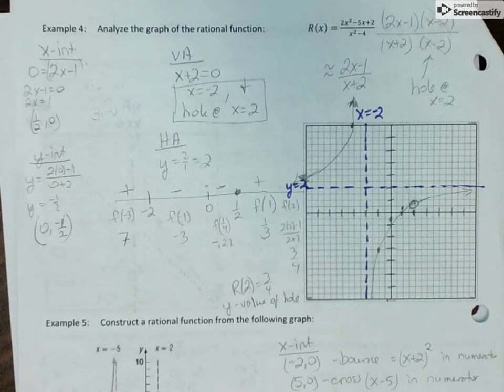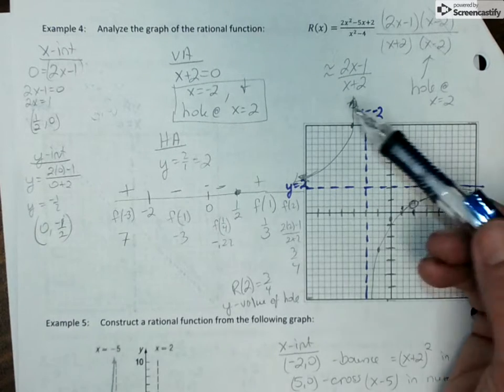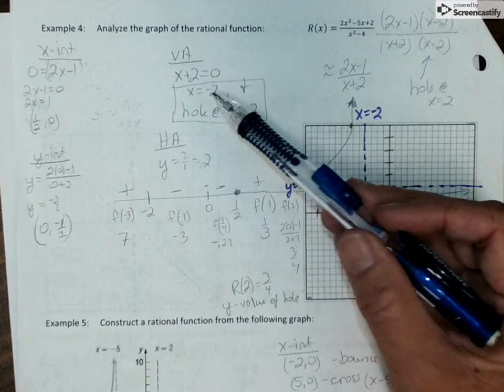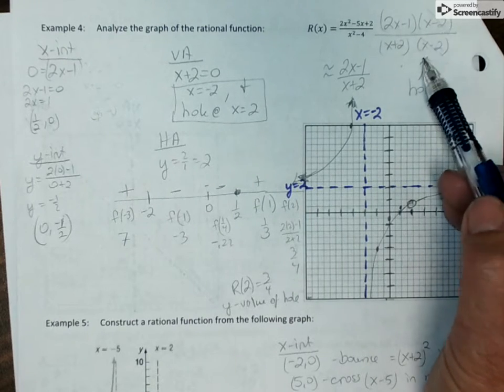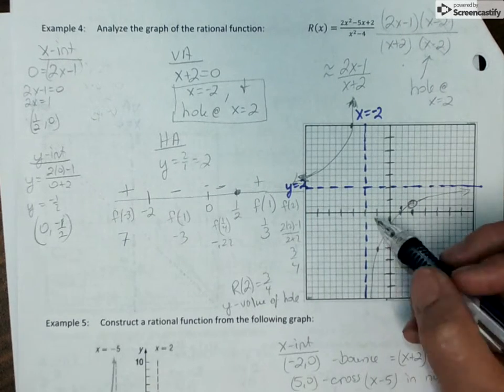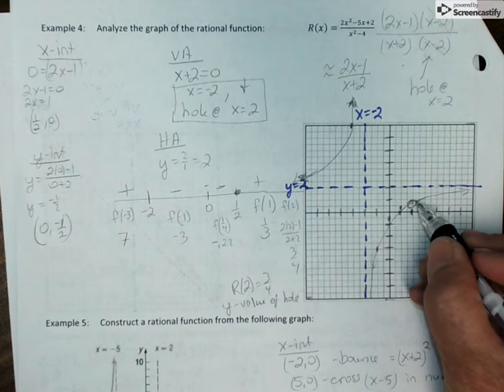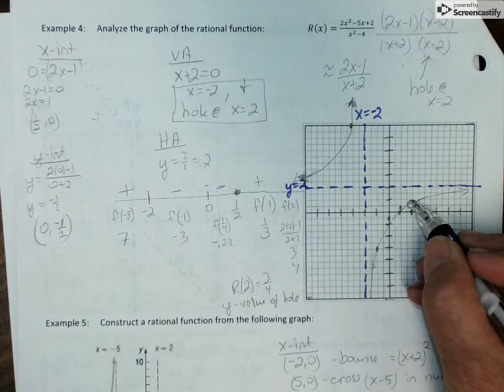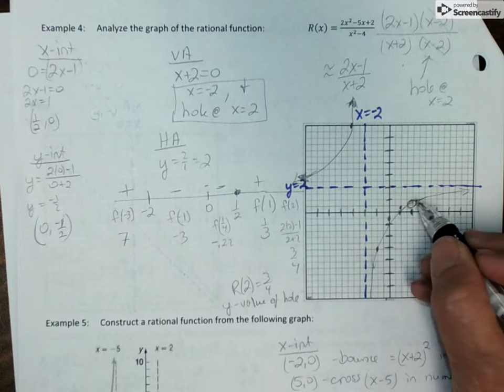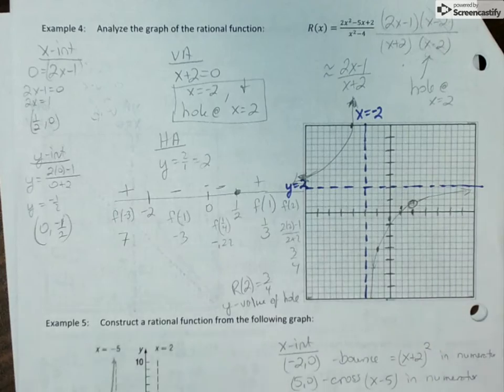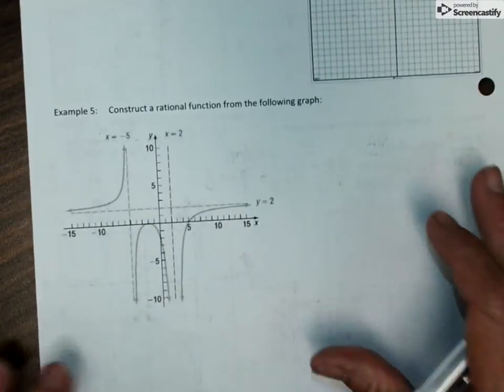Okay, here is example 4, actually, just so you can take a quick look at it if you want to pause the video. But the two things I wanted you to see is that this one had a hole because our factors canceled. So when I graphed it, after I did all that work, I saw that I've got to draw a hole here when x is positive 2. So I drew my curve and then just made a hole there. Okay, let's take a look at number 5 now.